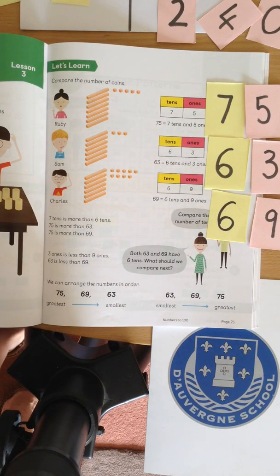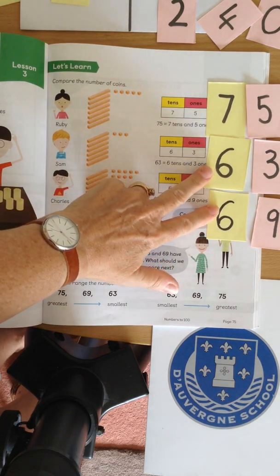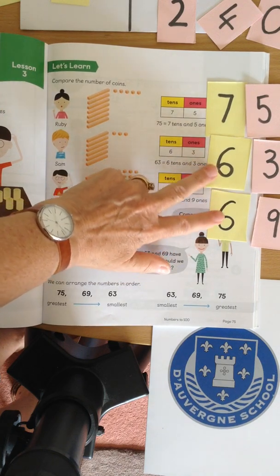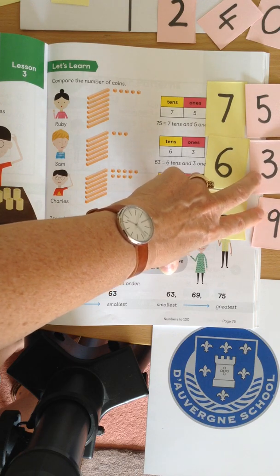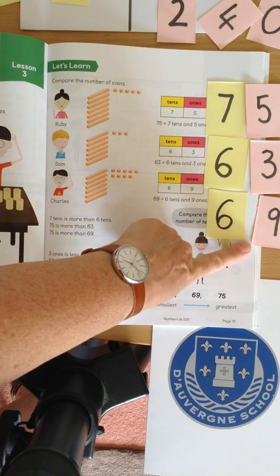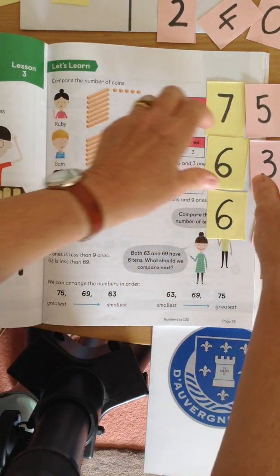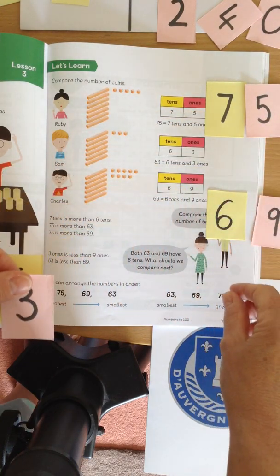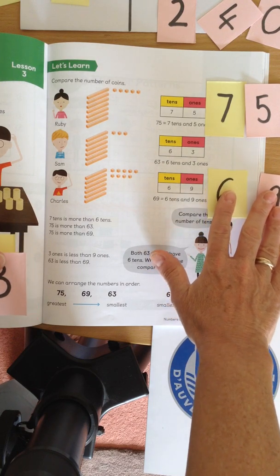Now, who has the least, the smallest number? So we look at the tens number. Oh, but they're the same. Both Sam and Charles have got 6 tens. So now we have to look at the ones number. Who's got the most ones? Well, it's Charles. So Sam has got less than Charles. So Ruby's got the most.